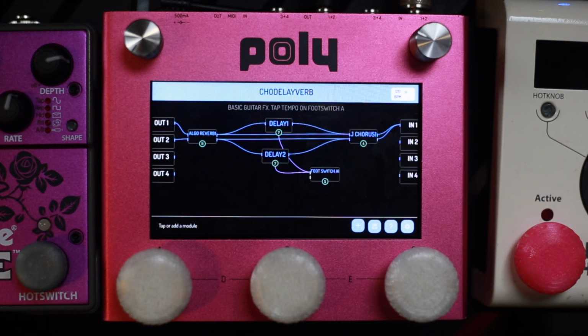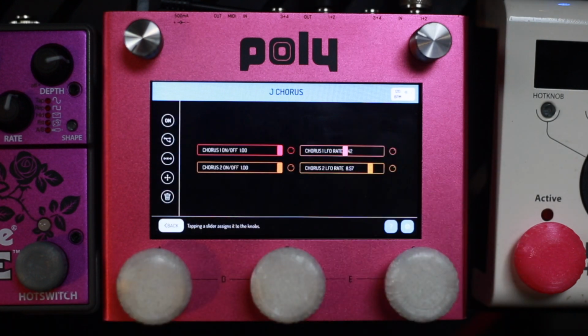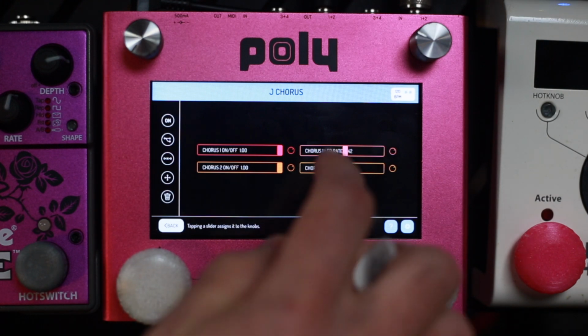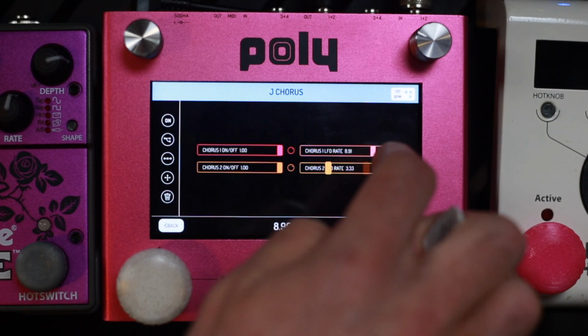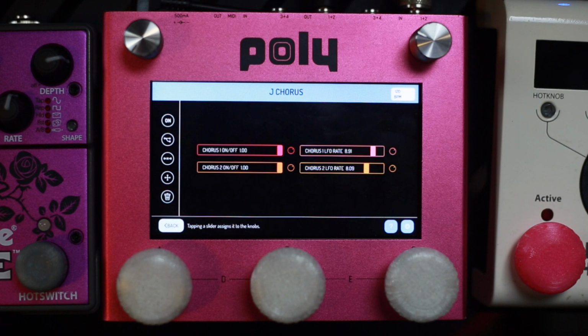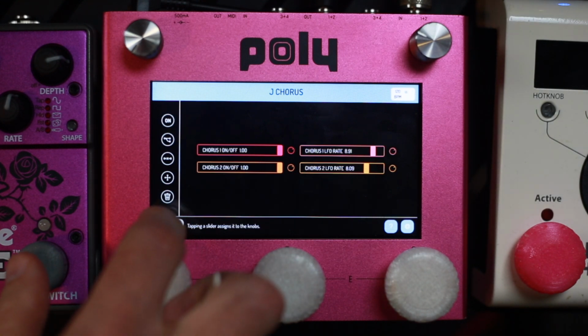This is a pretty vanilla chorus delay reverb, but I love the way it sounds. That's probably one of my favorite choruses that I've heard in a pedal as well.